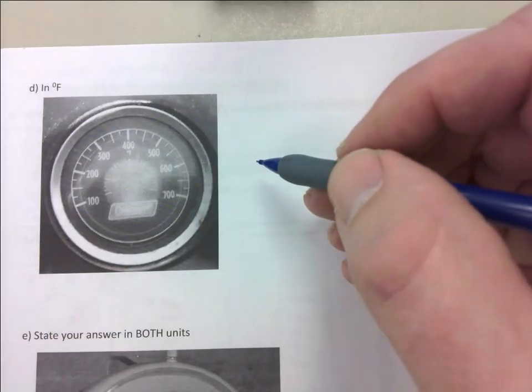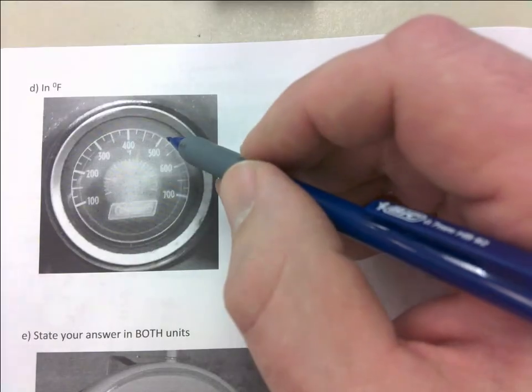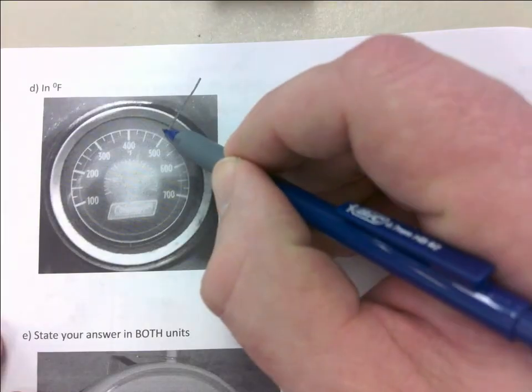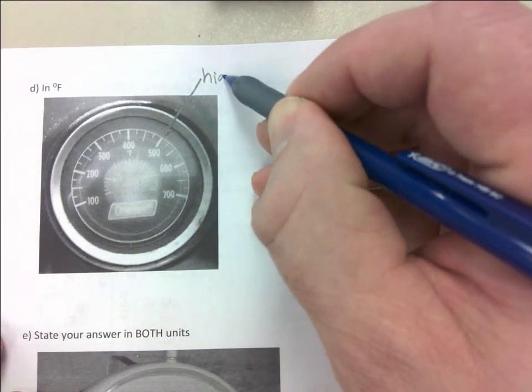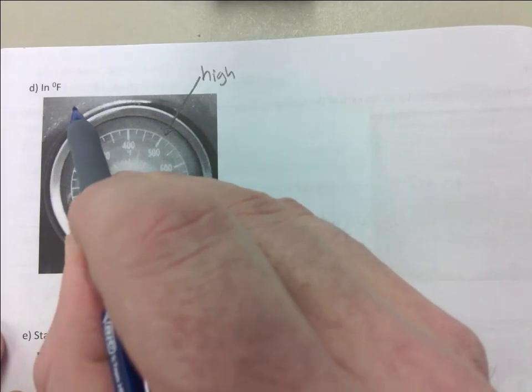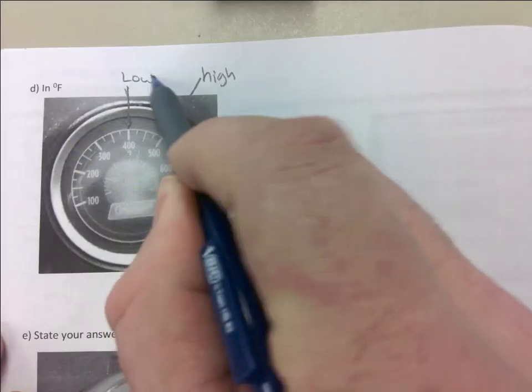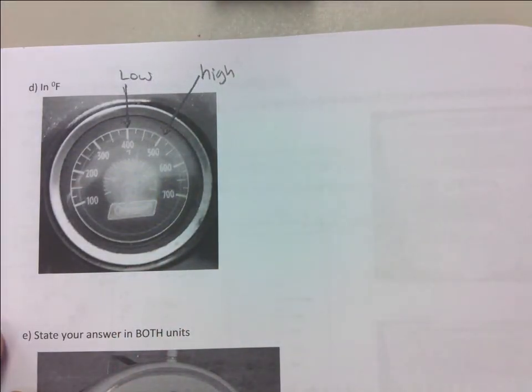This is where I like to use, I mean, some of you already figured it out, I know, right? But I will say that this is a high, and let's pick the 400 as our low. Can you see that? Okay.